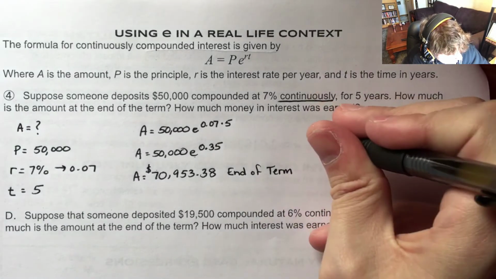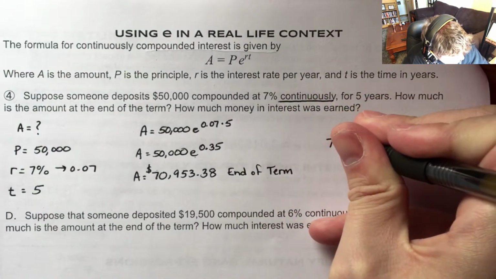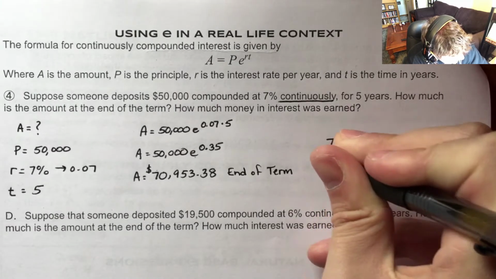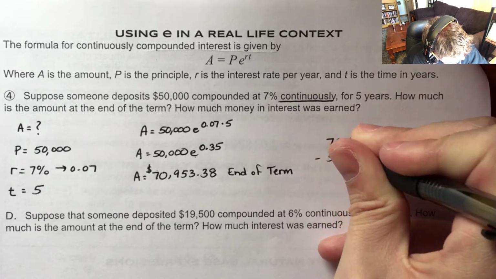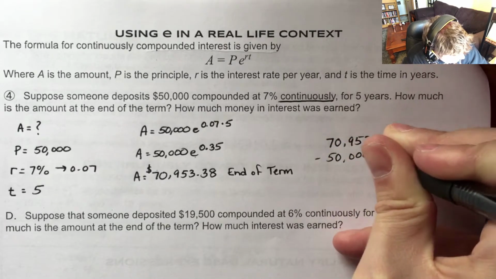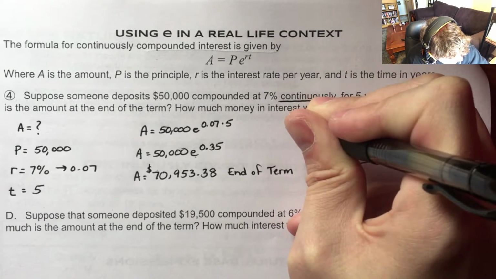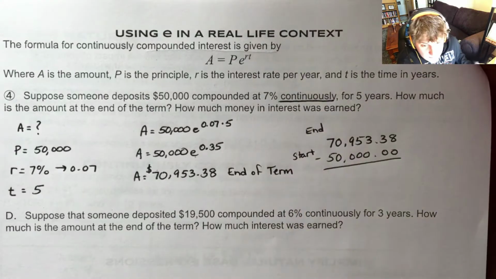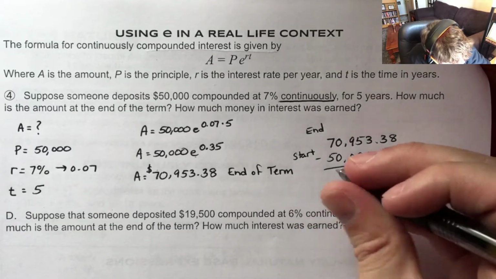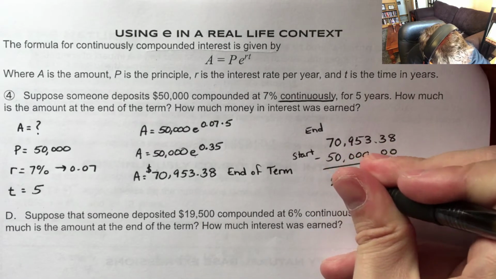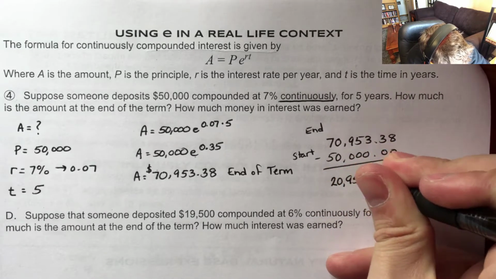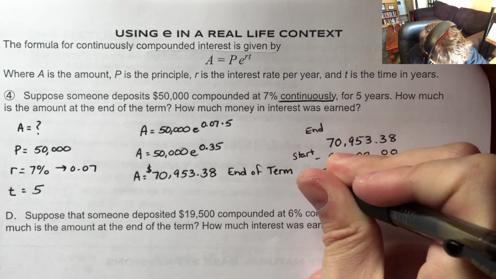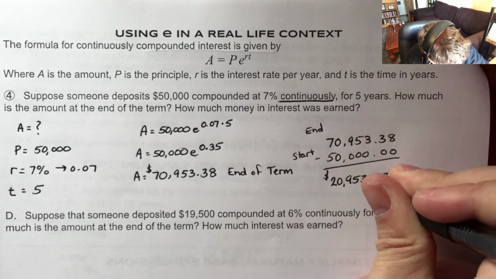All you're going to have to do is take your $70,953.38 and subtract away your $50,000. Take your end amount and subtract your starting amount. When that's all said and done, you're going to find out that you made $20,953.38. That's how much was earned.